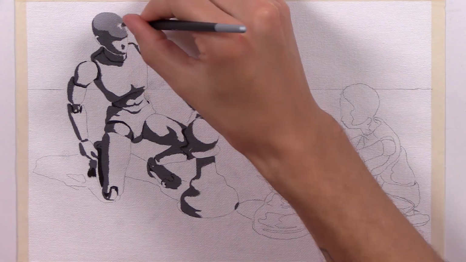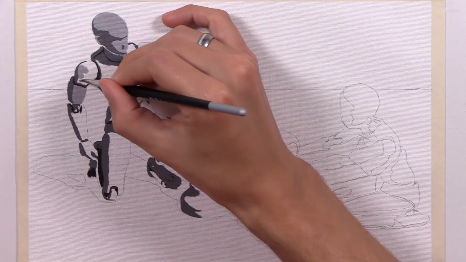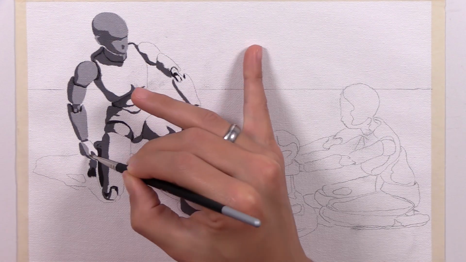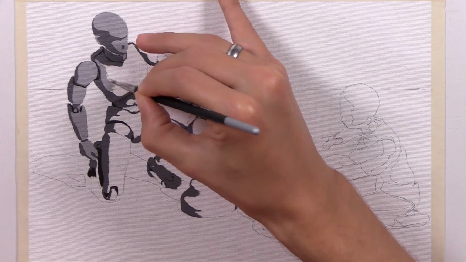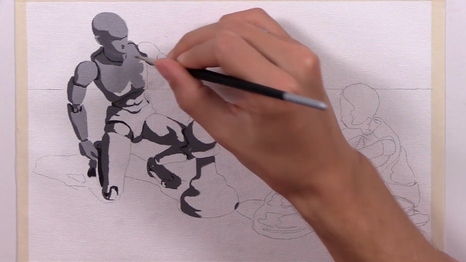Now that I have the shadows placed, I come back through and I start filling in the value for the light areas of the figure. I just work on one portion of the painting at a time.